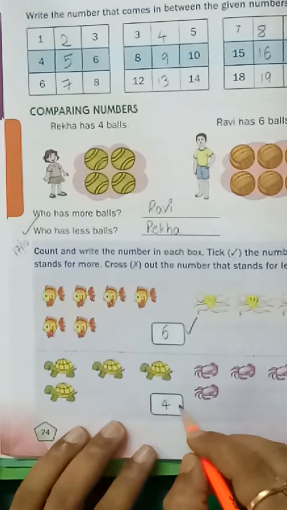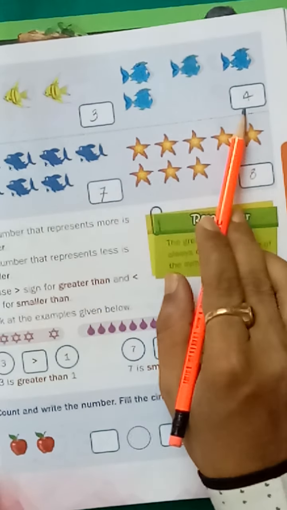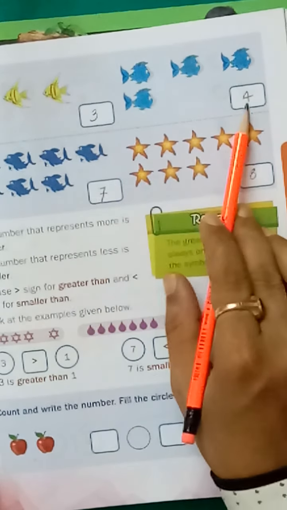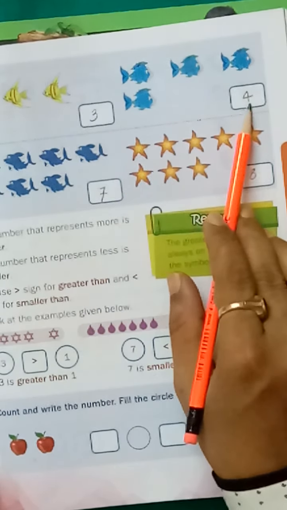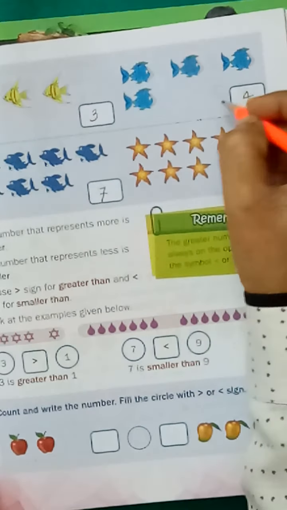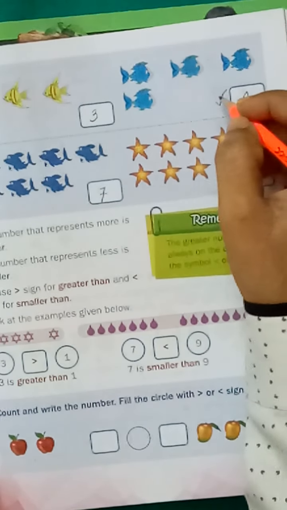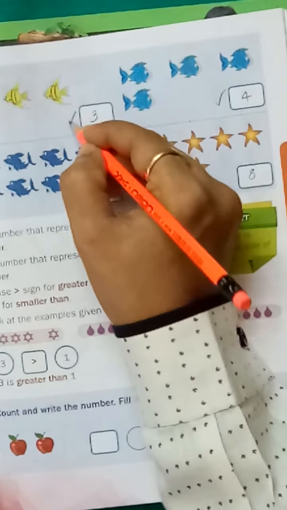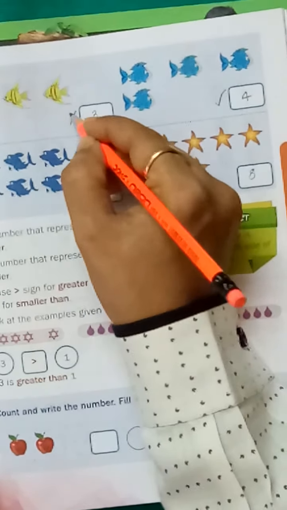Then comes this side. Okay children? This side again, what we discussed. 3 and 4 are there now. Which is the bigger one? 4 is the bigger one. Correct or not? 1, 2, 3, 4. 3 comes before 4. 4 is the bigger one, right? So which is the smaller one? 3 is the smaller one.